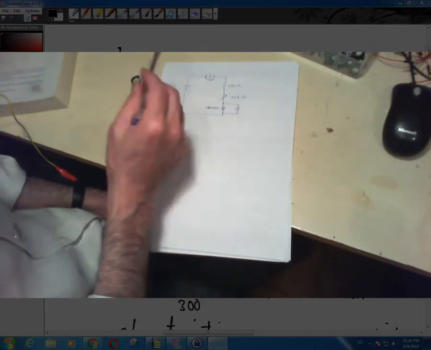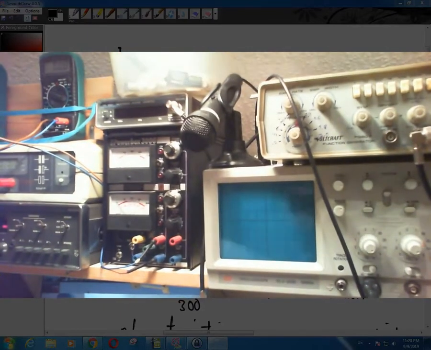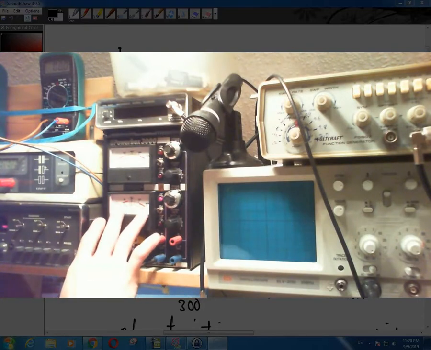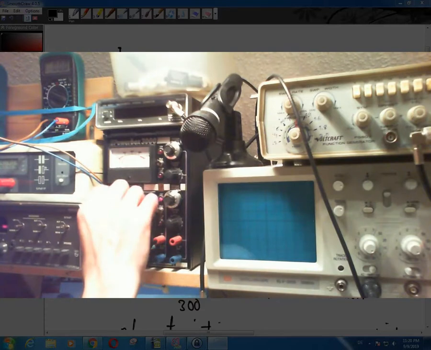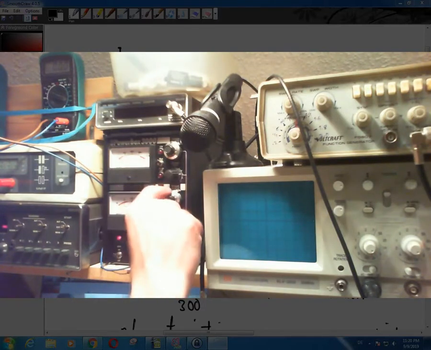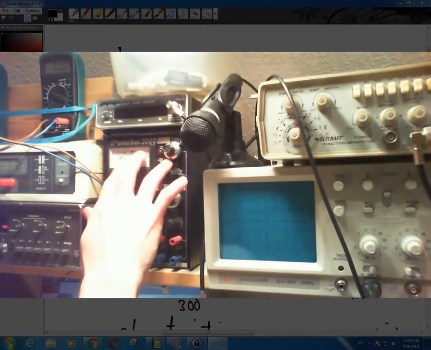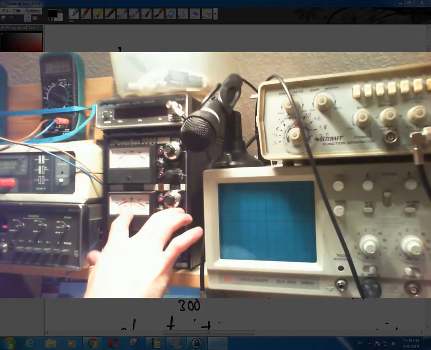Now for this power supply, what I'm going to use is this power supply here. So you see that I have basically 2 rails on this power supply. There is a different output for this rail, there is a different output for this rail. This is the output for this upper rail here. This is the output for this lower rail here.